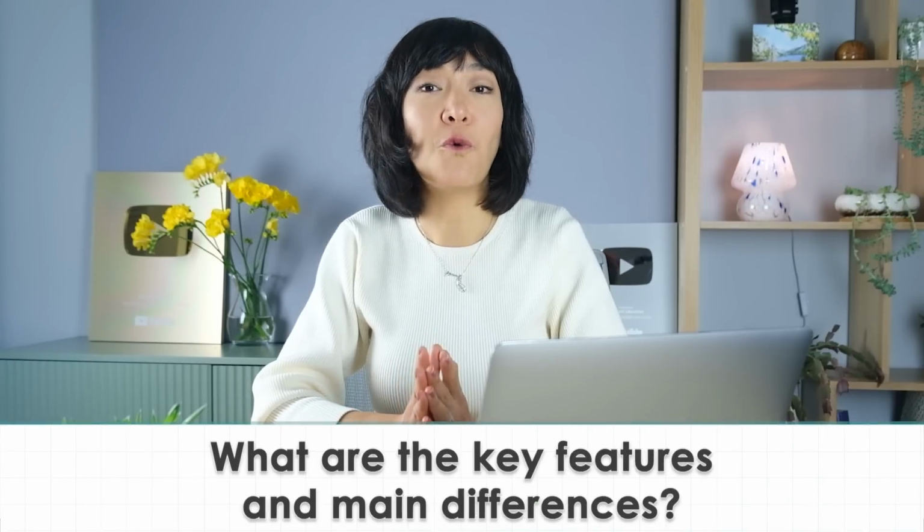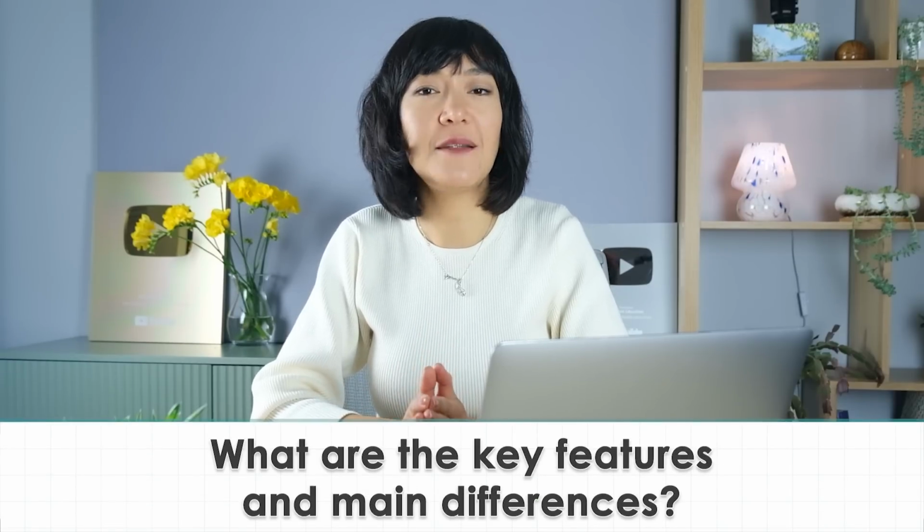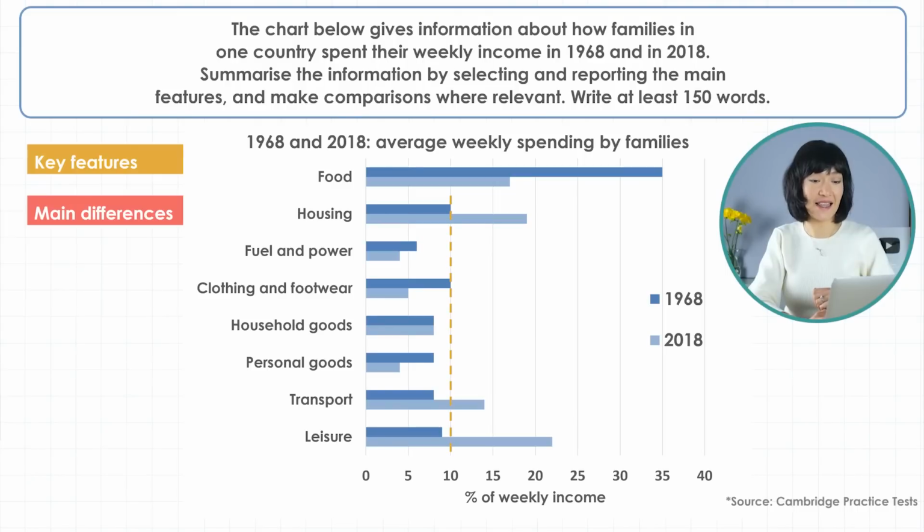First of all, what are the key features and main differences? When we're spending money, it's more important where we spend the most, not the least, right? So we're looking for the biggest spending. In 1968, that's food, and everything else was actually under 10%. In 2018, that's leisure, housing, food, and transport.